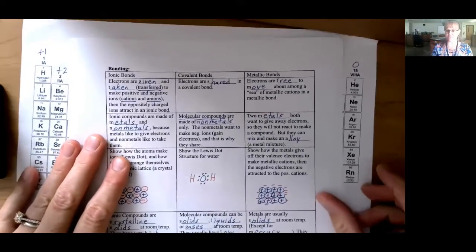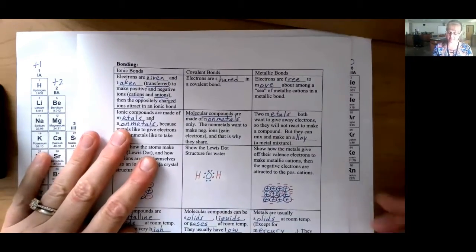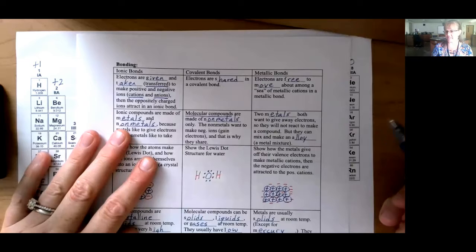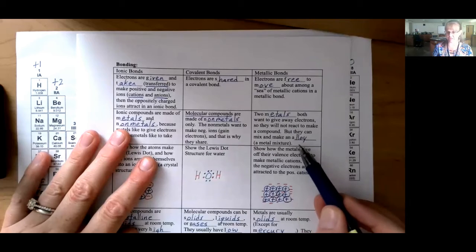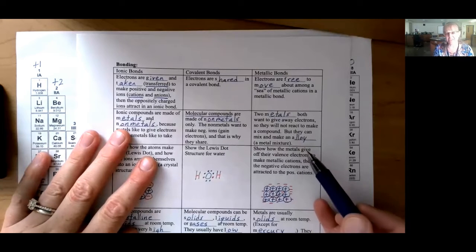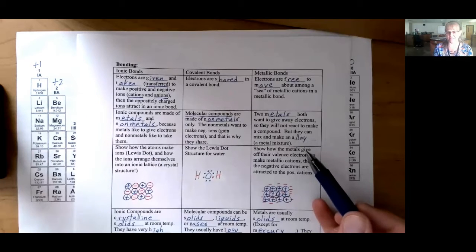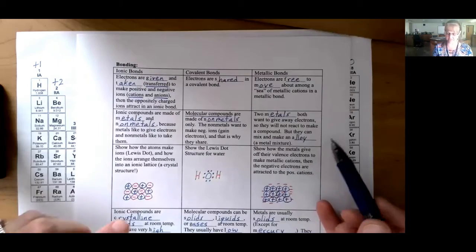Finally, metals make metallic bonds. When two metals are mixed, they don't actually make a compound. They make an alloy, which is a mixture of two metals. They don't actually react, they just stir together. How do you mix two metals? Well, you melt them first and then stir them together and then let them harden again. That's how they make brass, bronze, steel. Those are all mixtures or alloys of metals.